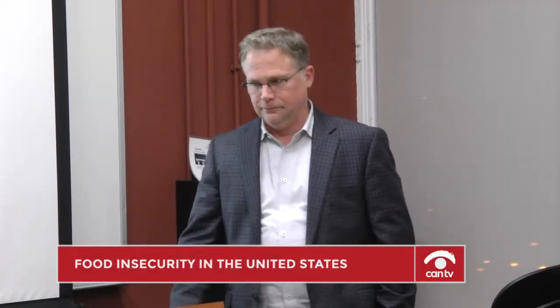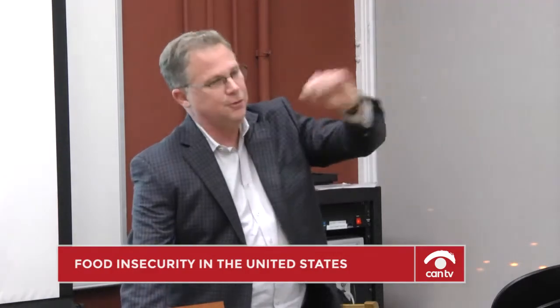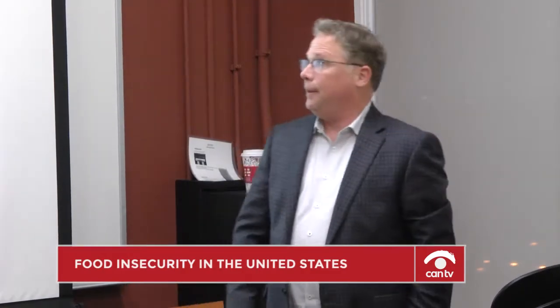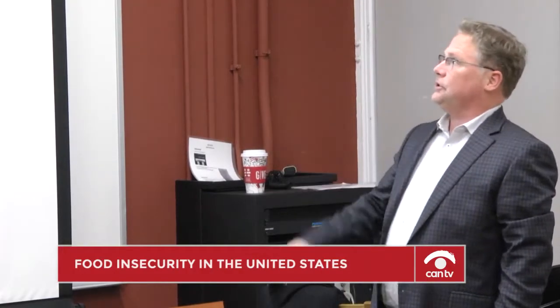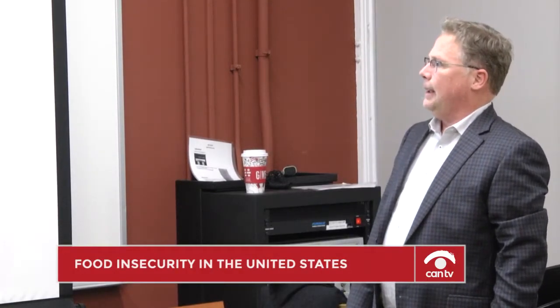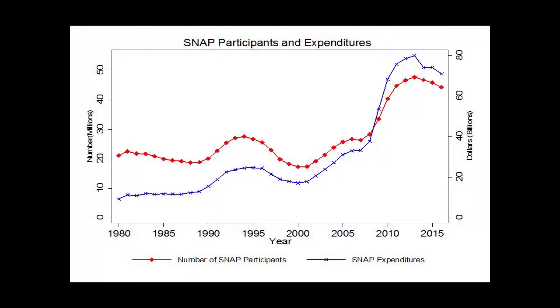Now, I'm not going to go over the eligibility criteria, but people who get benefits from this are relatively poor and they don't have a lot of assets. So this is what SNAP participants and expenditures look like. A lot of people look at this figure. Let's just concentrate on the red line, the number of SNAP participants. The axis is on the left side.